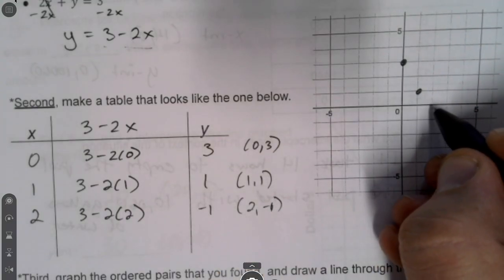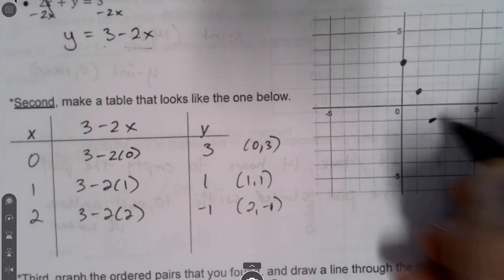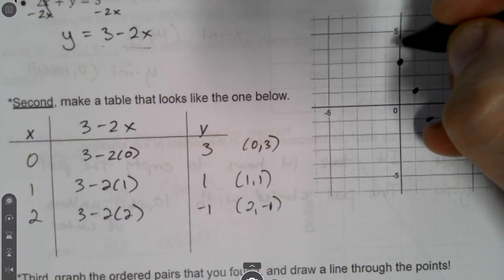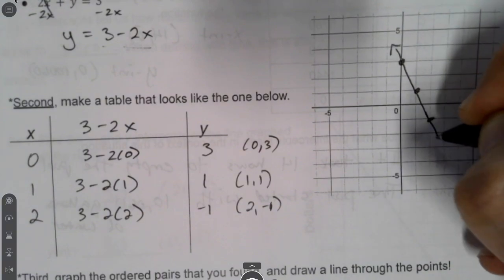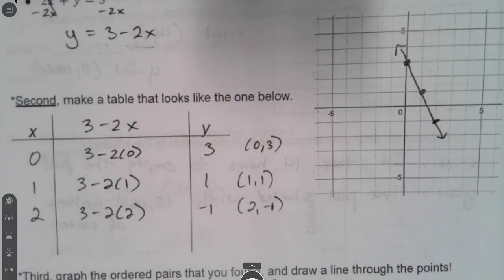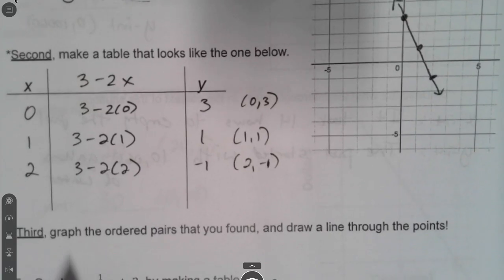So I go to 2, I go down to -1. And you can see that makes a straight line. So we can draw a line through those 3 points, and we have graphed the line. So we already did part 3, graph the ordered pairs that you found and draw a line through the points.